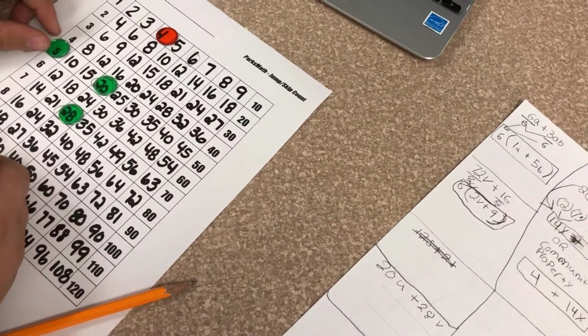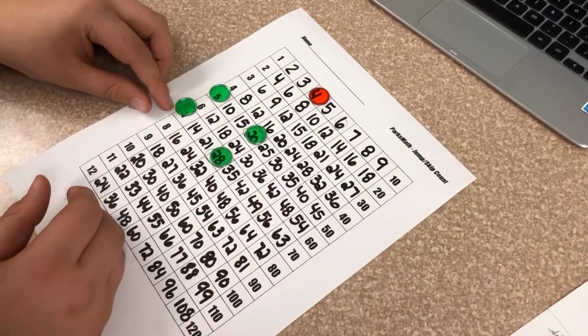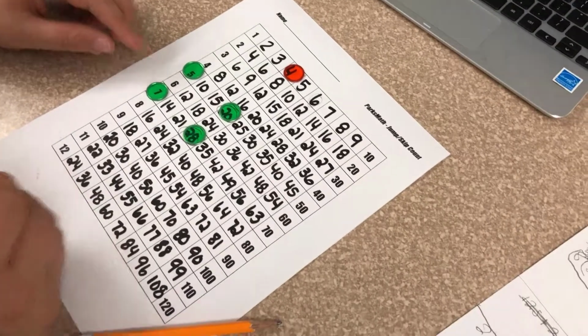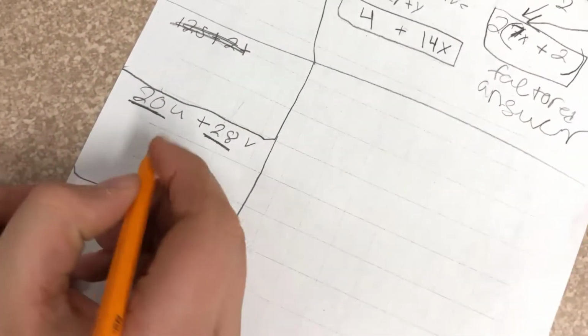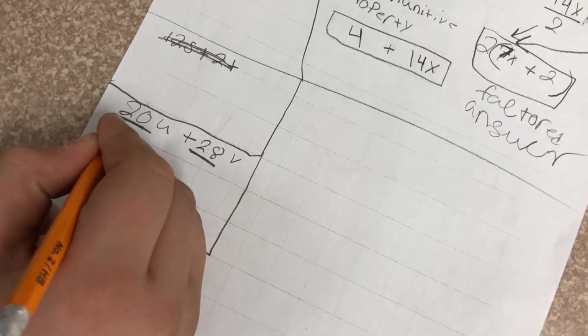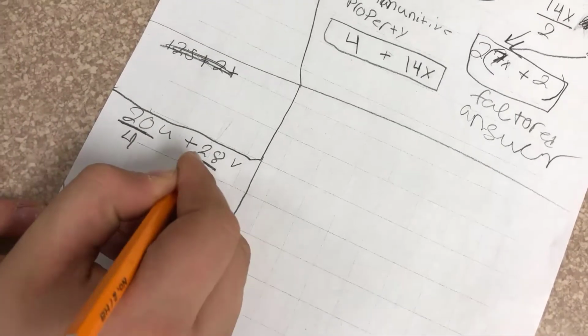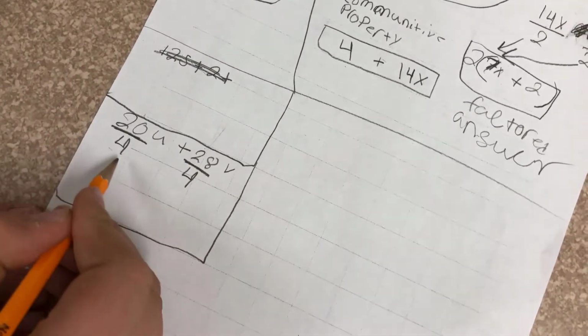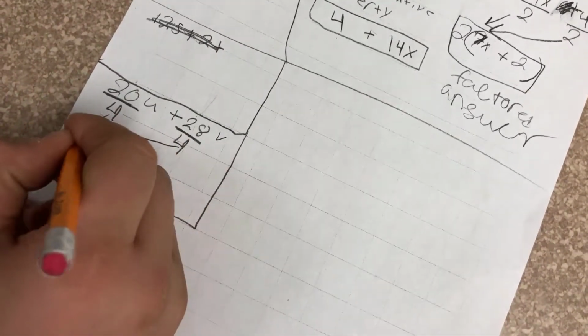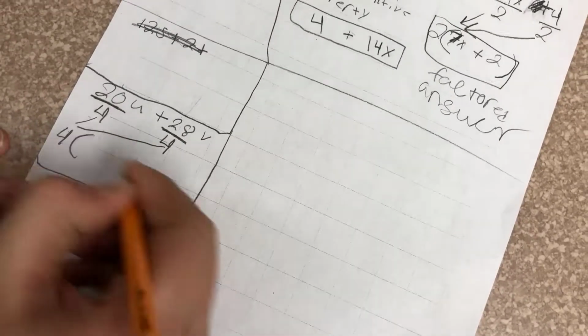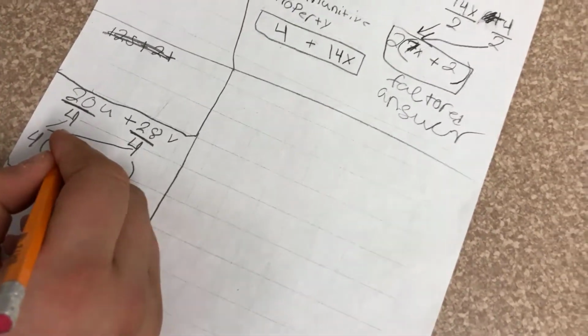So 4 goes into 20 how many times? 5. And then 4 goes into 28 7 times. Okay, so show us how that translates over here. Show us what we're dividing by. Okay, so put an underline and then you have to write the 4s. And then because that's 4, you have to bring it down all the way over here. You put 4 and then your parentheses. Yeah, that's what's going to end up being distributed.